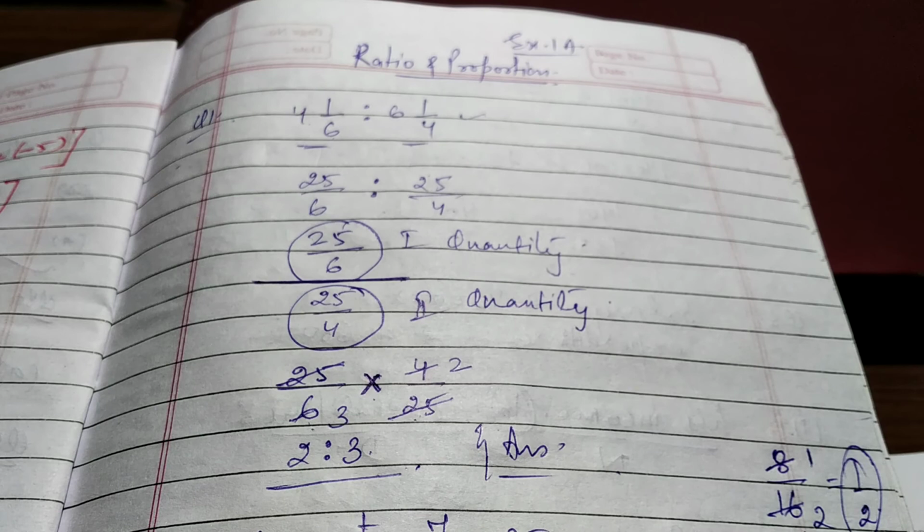Now moving on further about the unit, a ratio has no unit. Why? Because we are comparing the same quantities, means the same unit is in the numerator and same unit is in the denominator. They both get cancelled. So that is why we say that ratio has no unit.